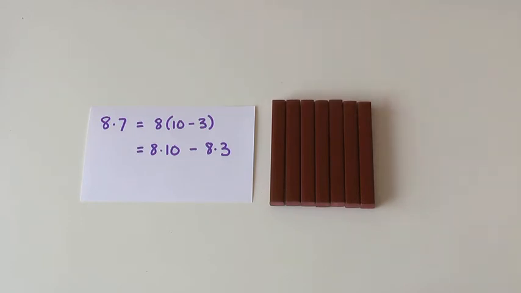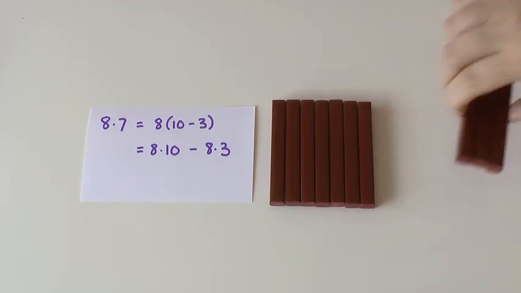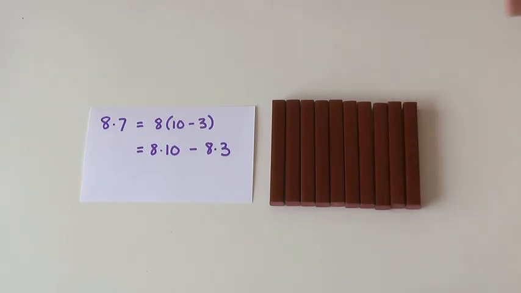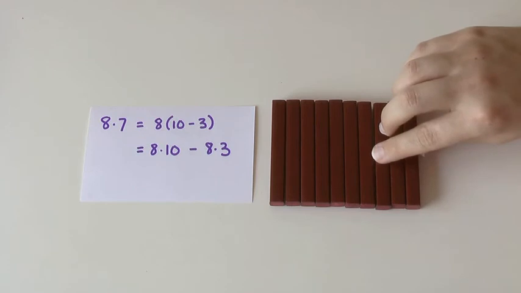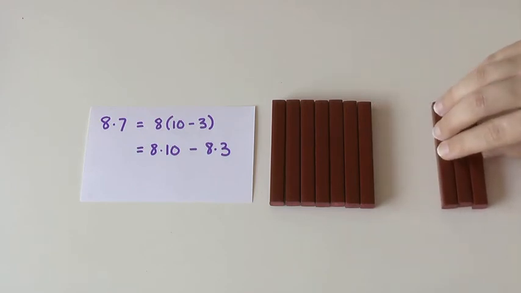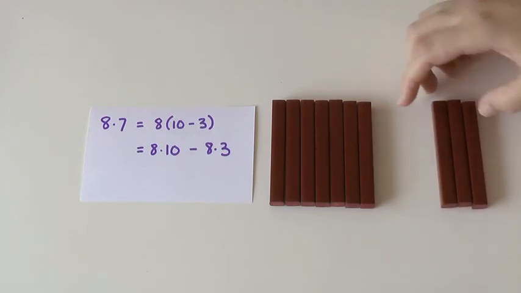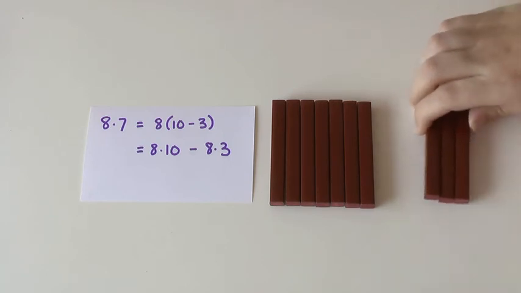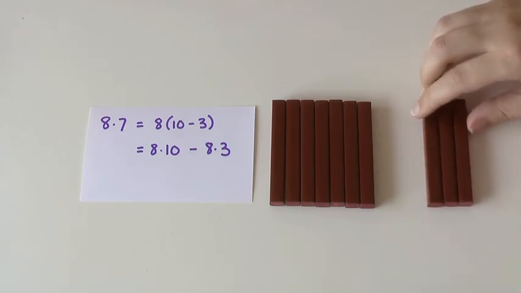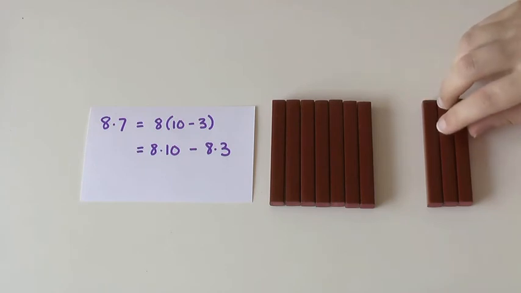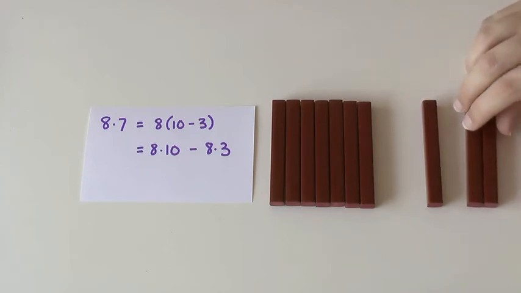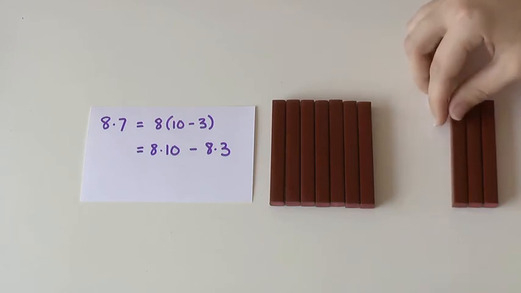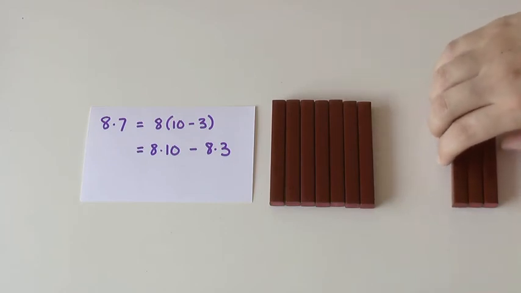So what she thought is, well, I do know 8 times 10. 8 times 10 is just 80. And so if I subtract 3 8s, then I'll have 8 times 7. So 80 minus 3 8s is what she did. Now she didn't actually know what 3 8s was, so what she did is 80 minus 16, and then that minus 8, and that gave her her answer.